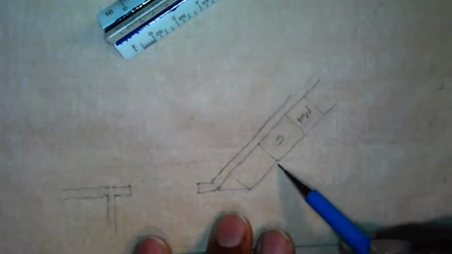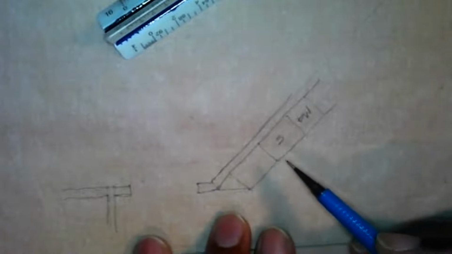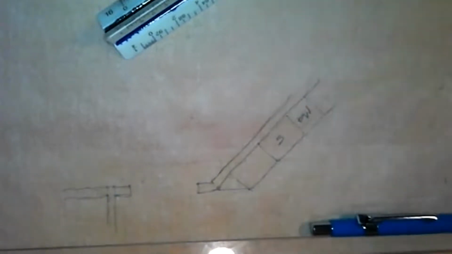Okay, so I'm going to let you go ahead and get started with that much. And again, this length is really up to you, but it has to be divisible by 3 inches. Okay. Awesome. Thank you.